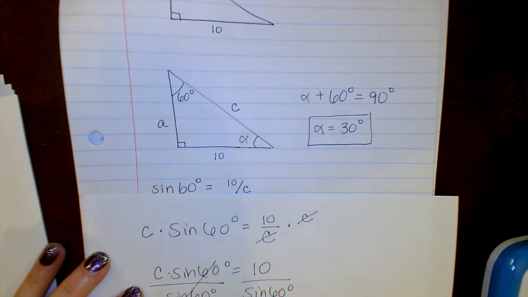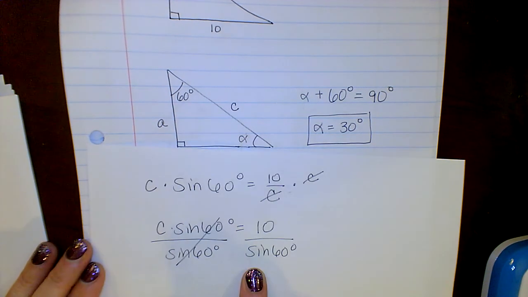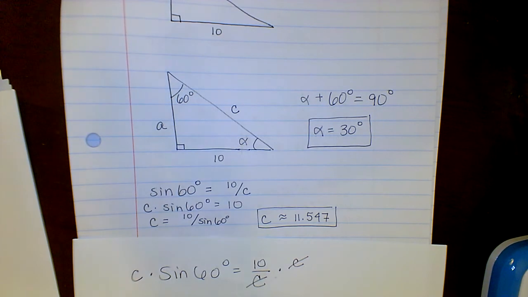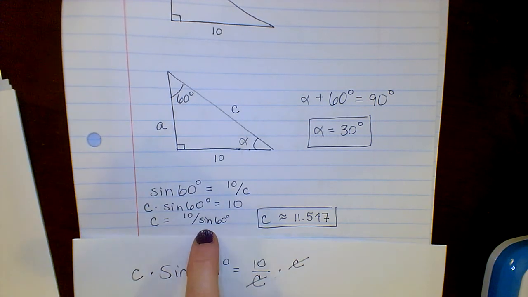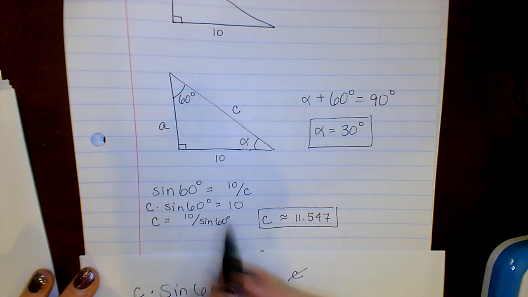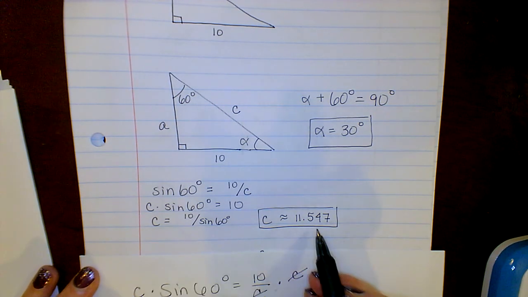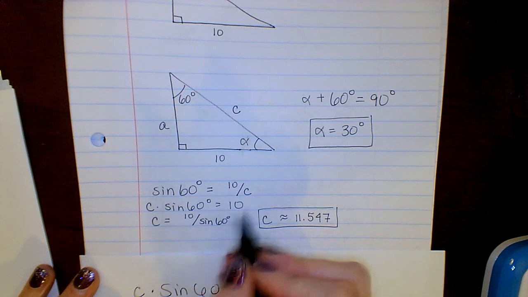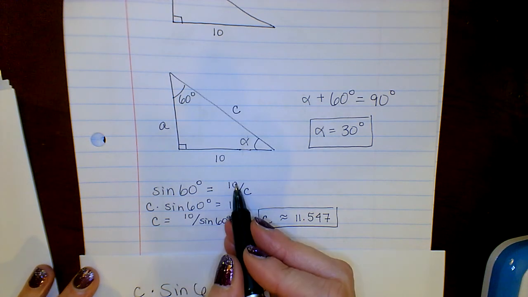Now, you might be looking at this saying, I know what the sine of 60 degrees is because you told me to memorize it, and I did. And I say, good for you. I'm glad you did that. But you don't have to have it memorized at this point. Or sorry, you don't have to replace the memorized version at this point. You can just kind of leave it like that, and then you can just put it in your calculator to get that approximation.